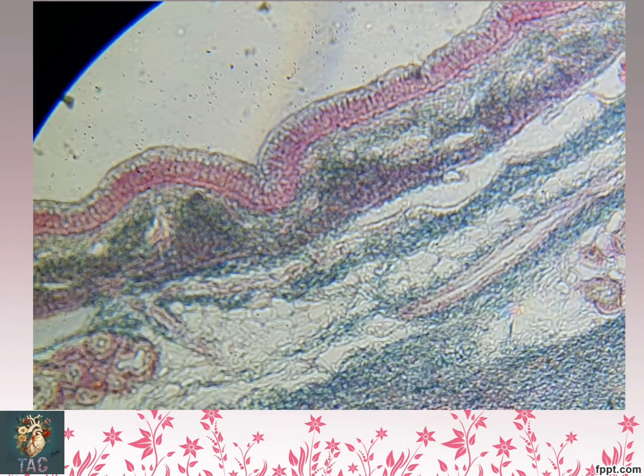Again another slide for pseudo-stratified columnar ciliated epithelium. This is the special stain. This is the Masson's trichrome stain, and the slide is that of the trachea.